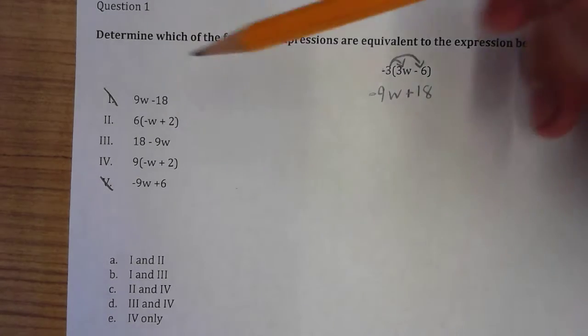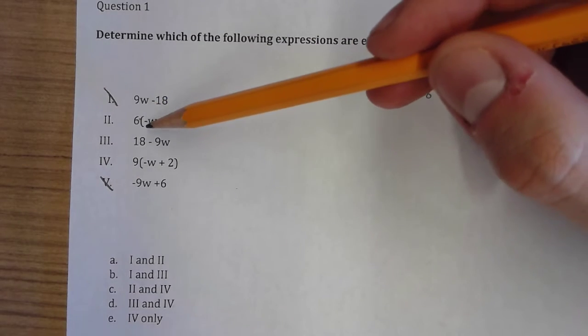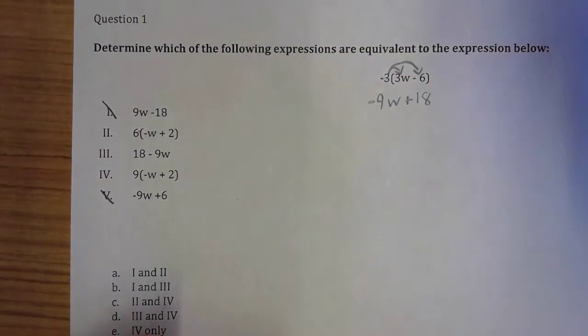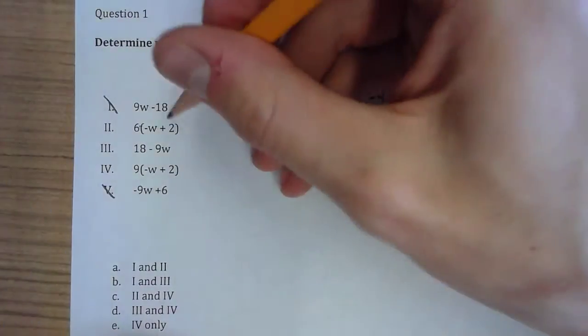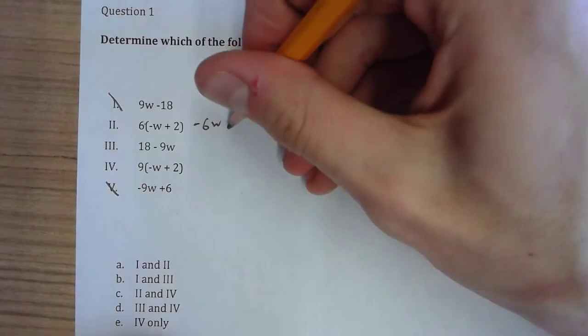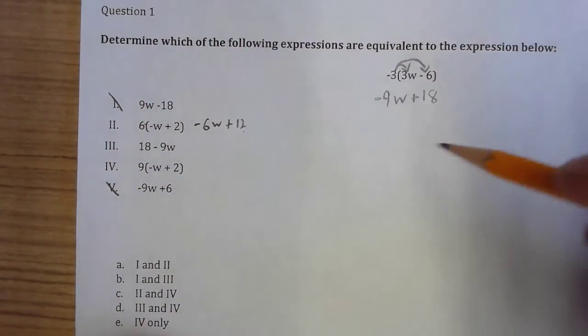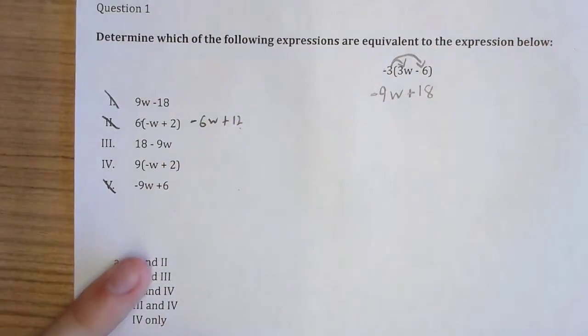Great. Now what about this expression right here? We have a 6 times negative w plus 2. Let's go through and solve this equation and double check. So we have a 6 times a negative w, that is going to be negative 6w, and a 6 times a positive 2, that is going to be plus 12. And right there we can see these are not equal, so we can cross that out.